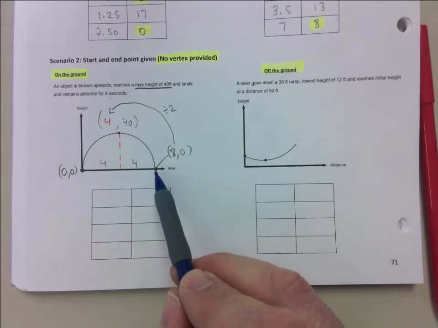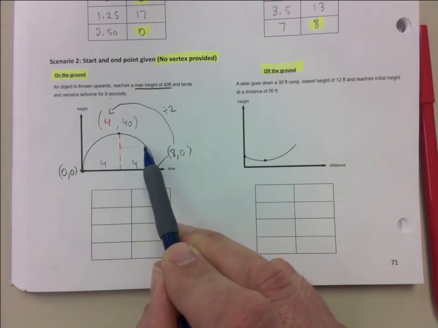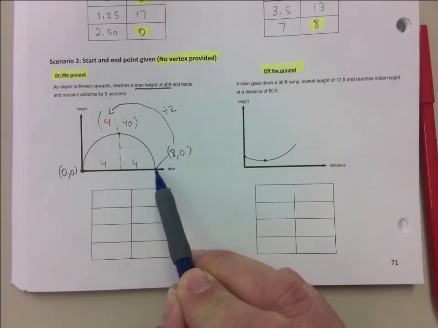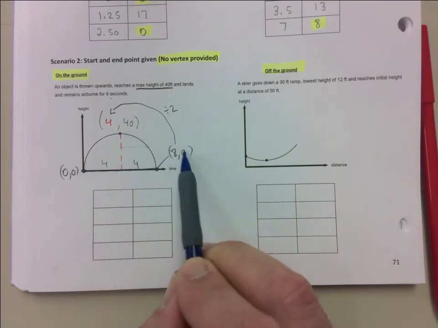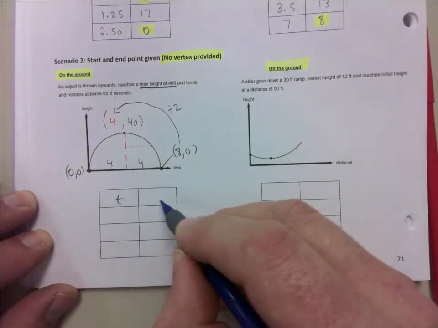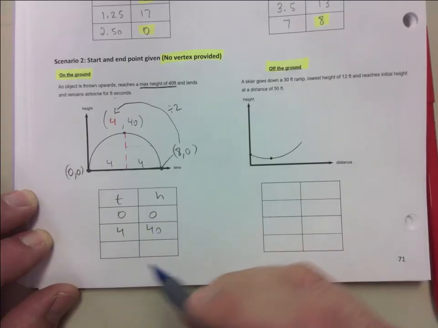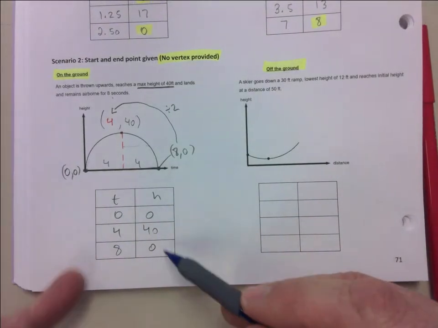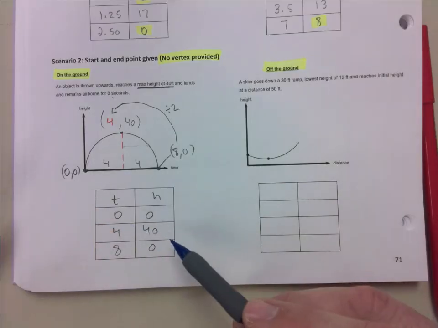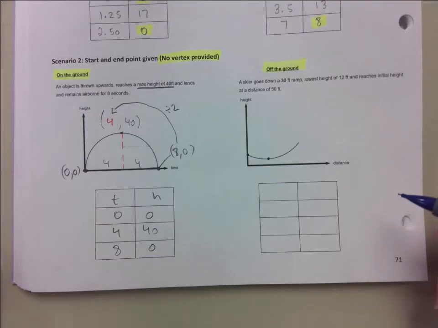This does not work if you have a point somewhere here, right? Then it's not 4 from here to there, but it is 4 from here to the end, right? Because we're along the x-axis here, and these 2 points are right across from each other. So let's fill this in real quick. Time and height, 0, 0, 4, 40, and 8, 0. Does it matter in which order you put these points in? No. But if you crisscross, then you're in trouble. Like if you match 0 with 40 and 4 with 0, then you're in trouble, okay? Then the calculator is going to complain.